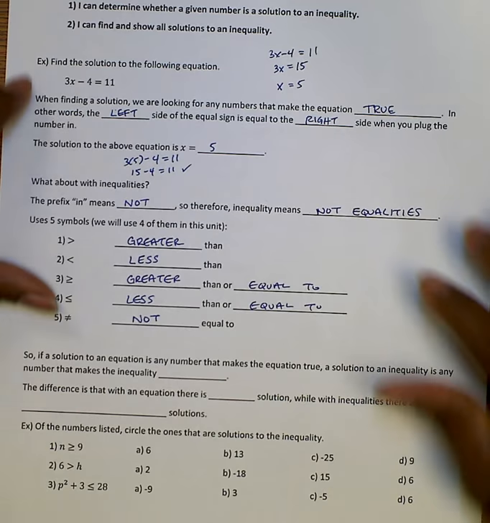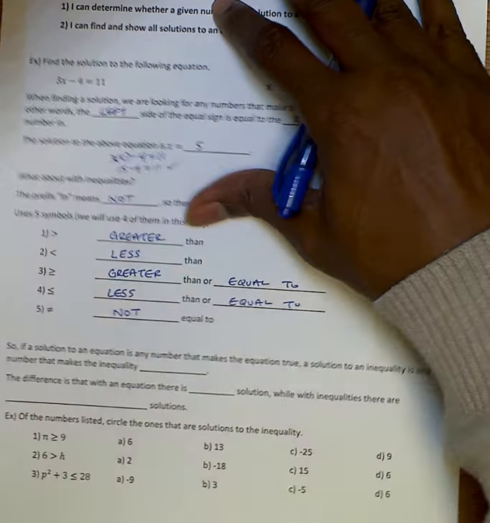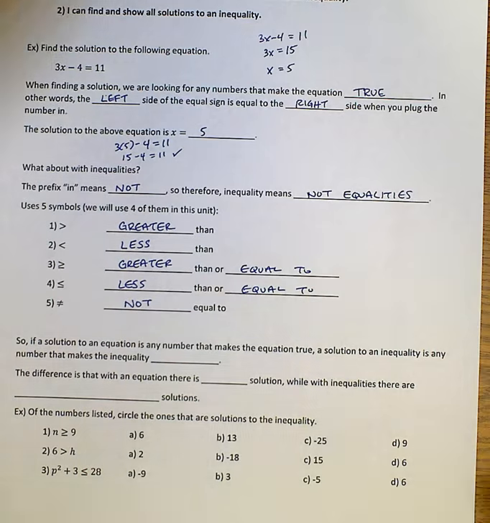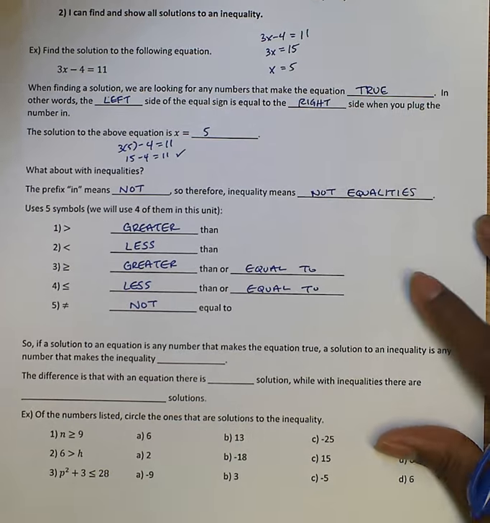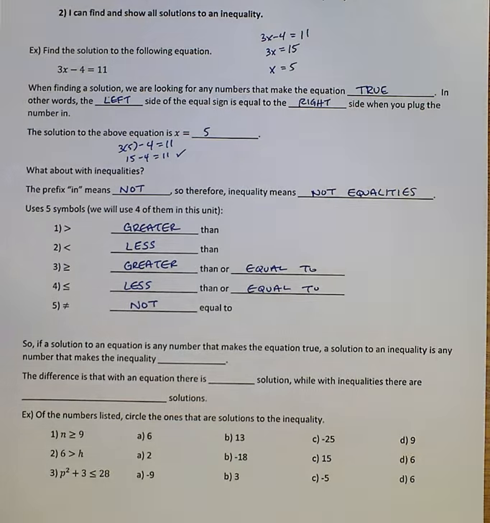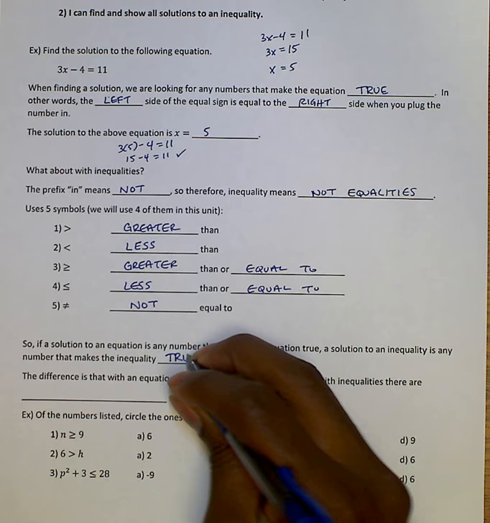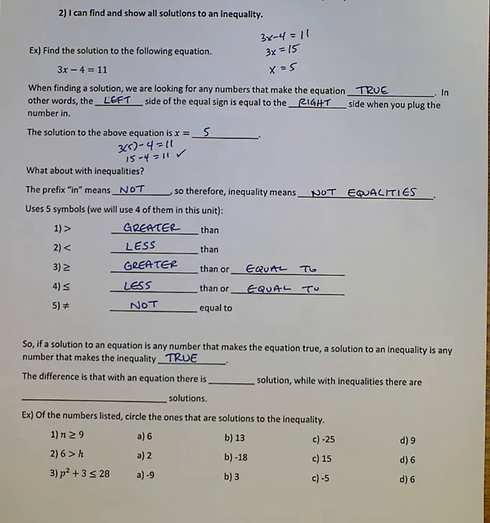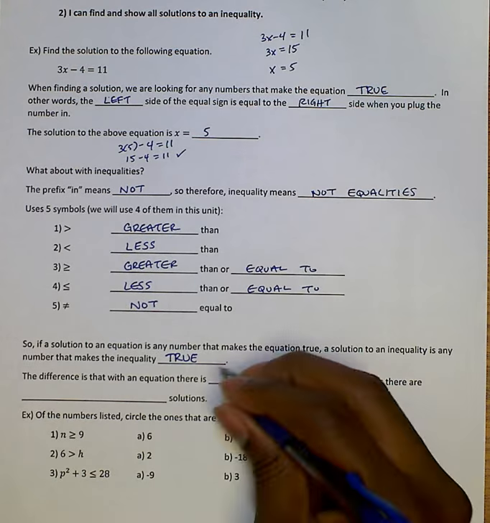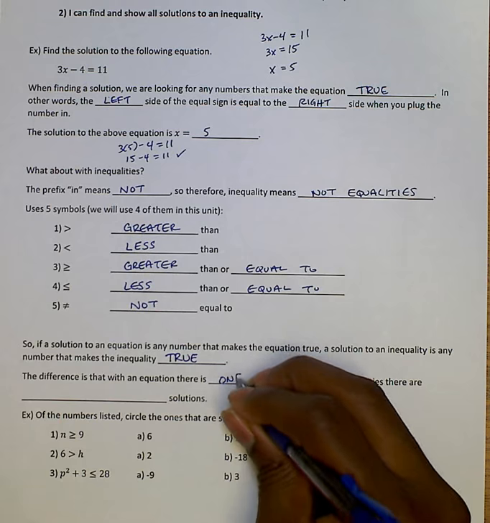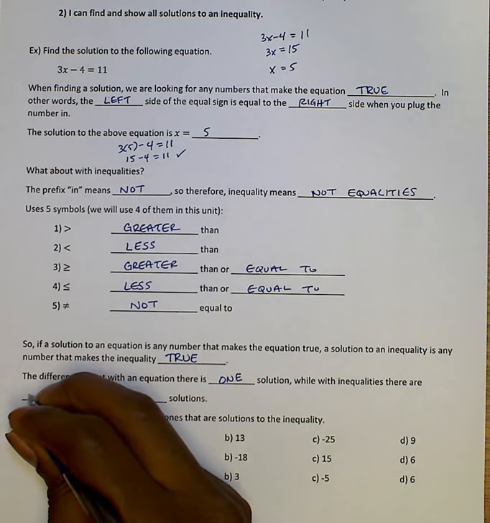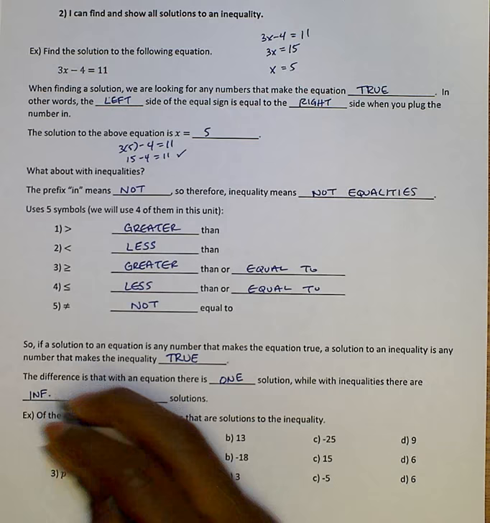Make sure that you take some time to reason that in your own head so that you can speak math as well. So if a solution to an equation is any number that makes the equation true, a solution to an inequality is any number that makes the inequality true as well. The difference is that with an equation there's one solution, and with an inequality there are infinitely many solutions. Means a lot.